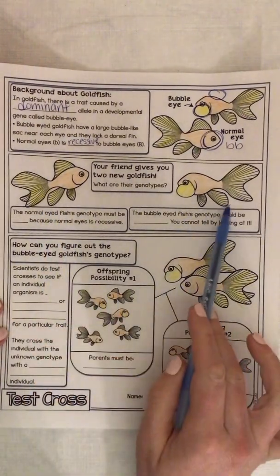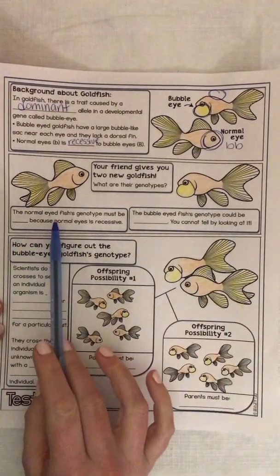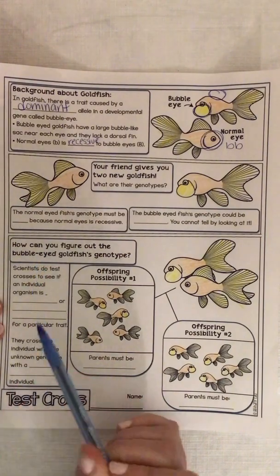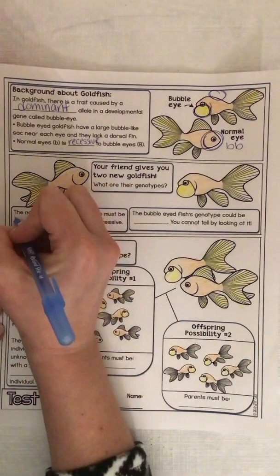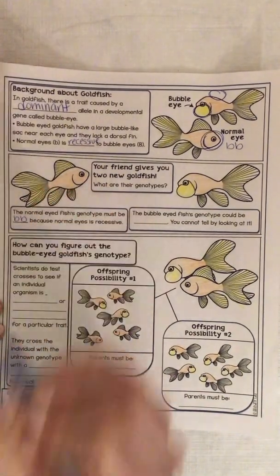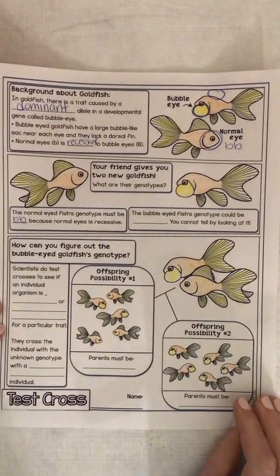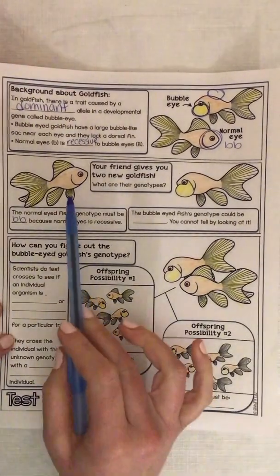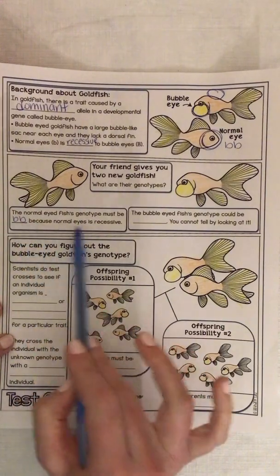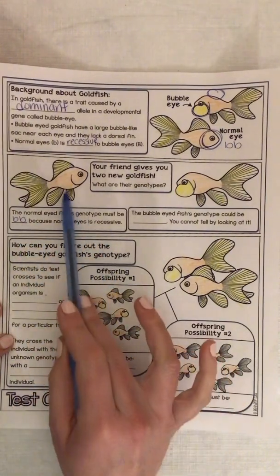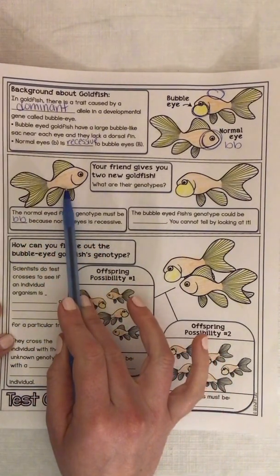So let's look at our two goldfish here. A normal-eyed fish genotype must be lowercase b, lowercase b, because normal eyes is recessive. Notice that even though normal eyes is recessive, it's going to be more common actually in the population.